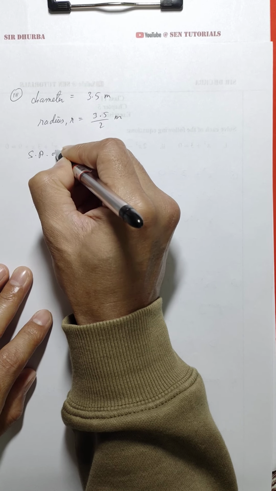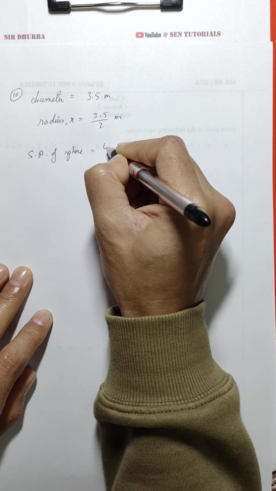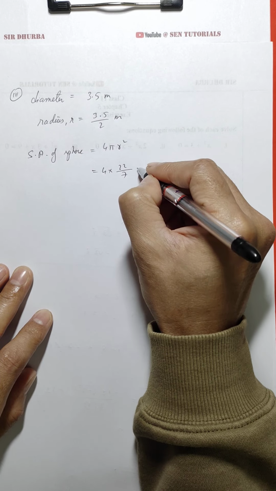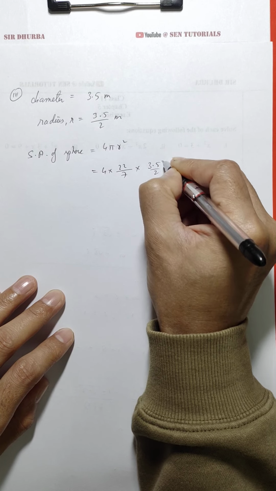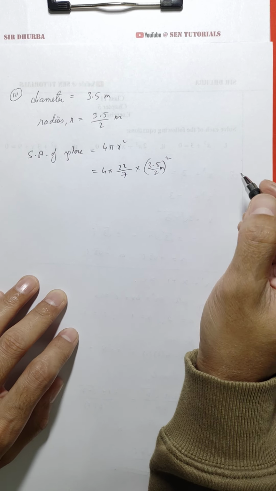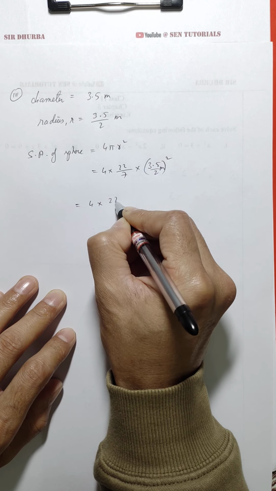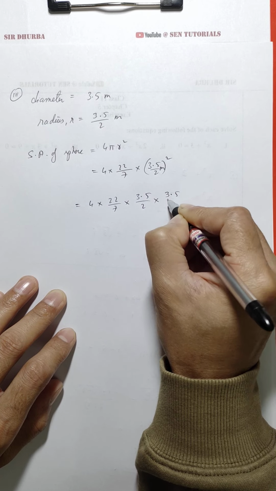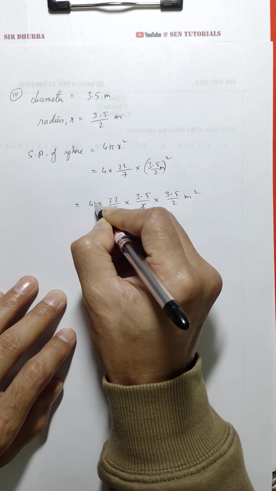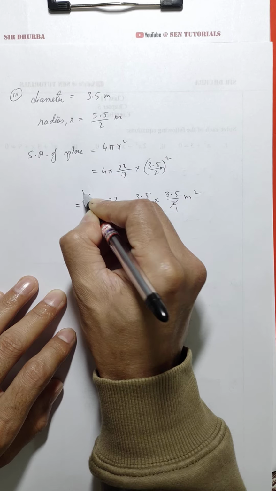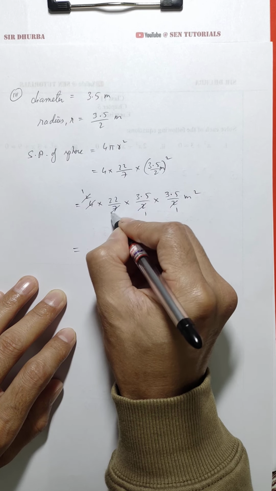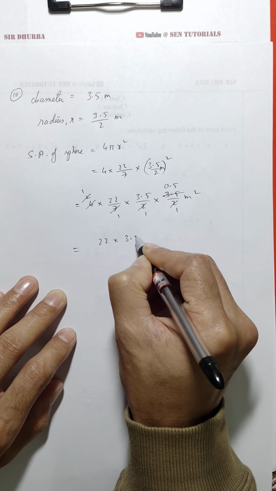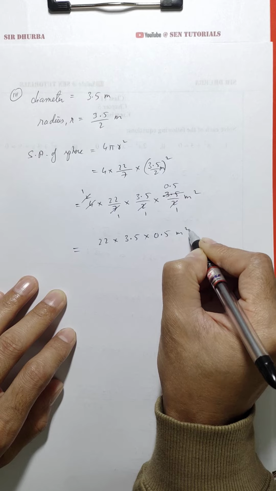So surface area of the sphere will be 4 pi r square. So that's 4 into 22 by 7 into 3.5 by 2 into 3.5 by 2 meter square. 2 ones are 2, 2 2s are 4, 2 ones are 2, 2 2s are 4. So 7 ones are 7, this is 0.5. So 22 into 3.5 into 0.5 meters square.